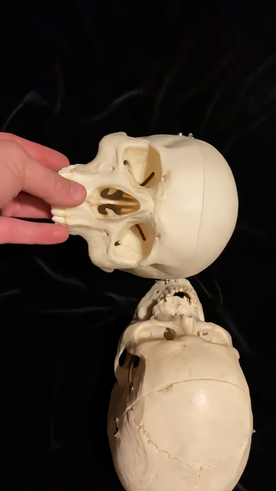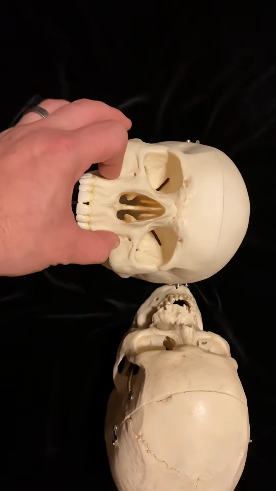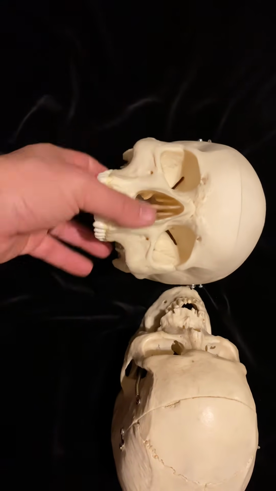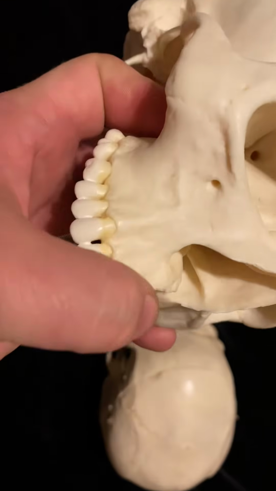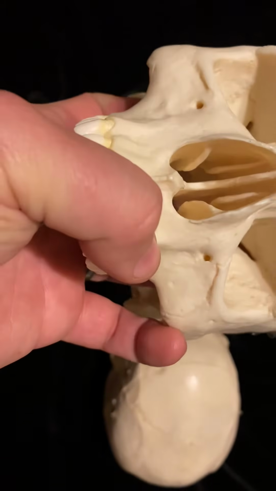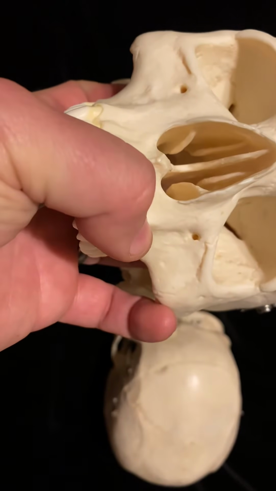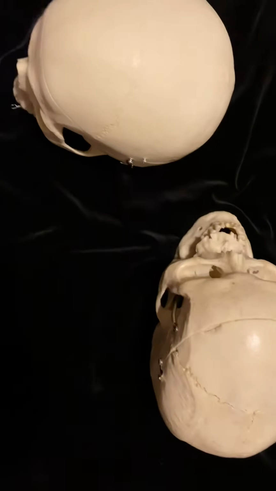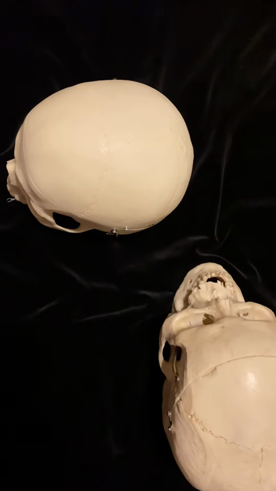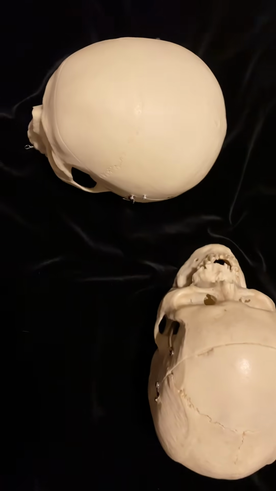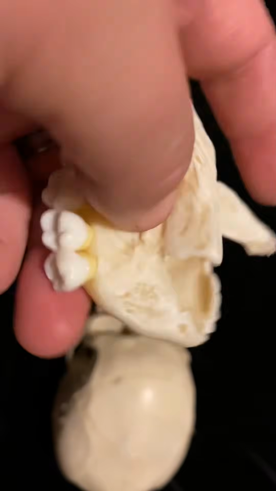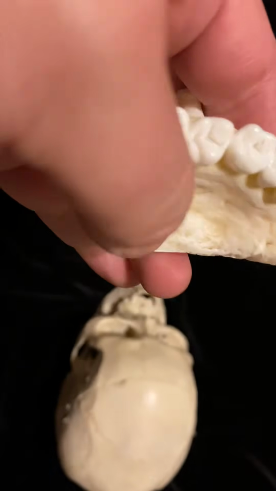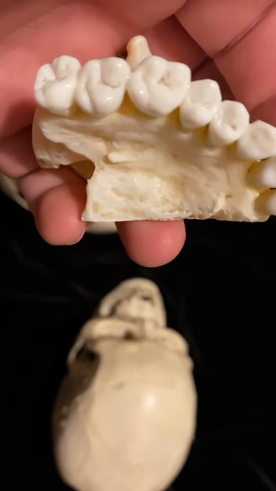So you have other bones with teeth in them here. These are the maxillary bones. And just like the mandible, there is an alveolar margin on the maxillary bone. Maxillary bone, alveolar margin. The roof of your mouth, for the most part, here, the Palatine Process.